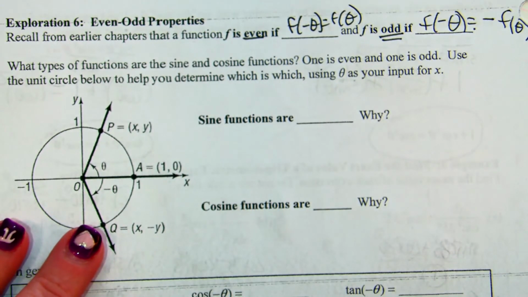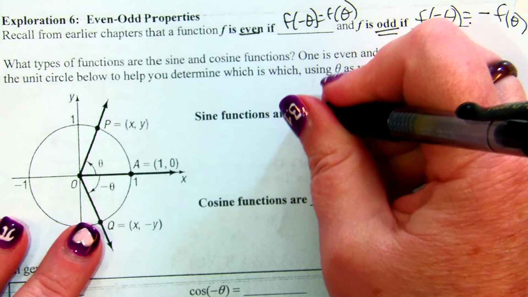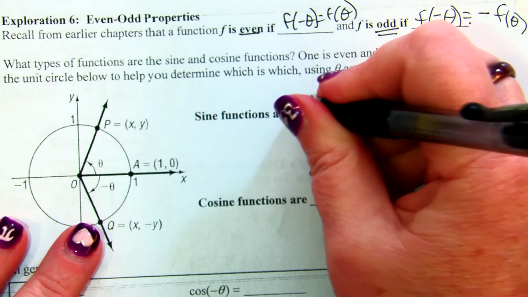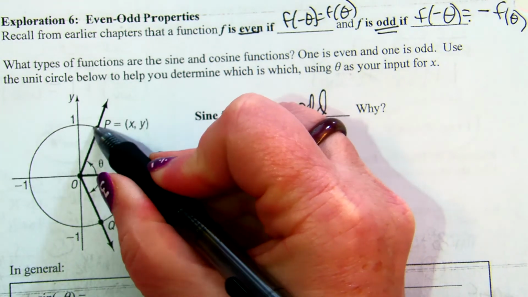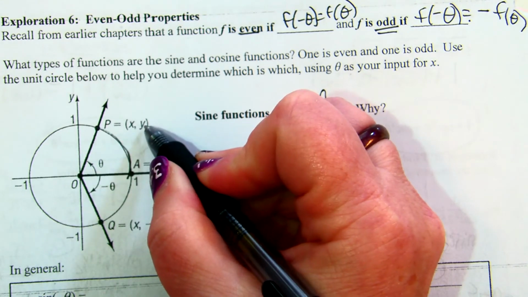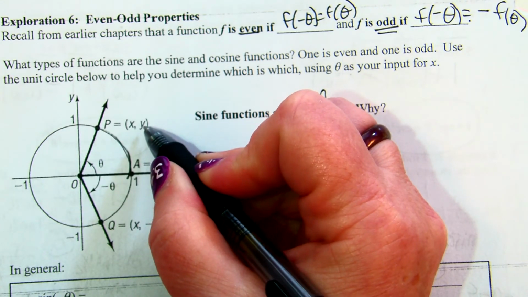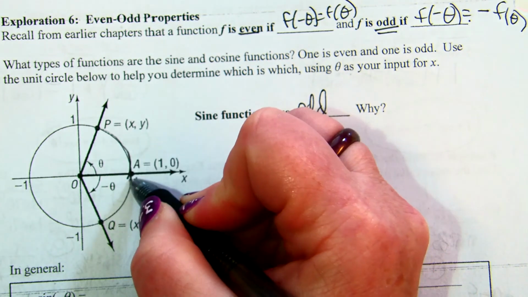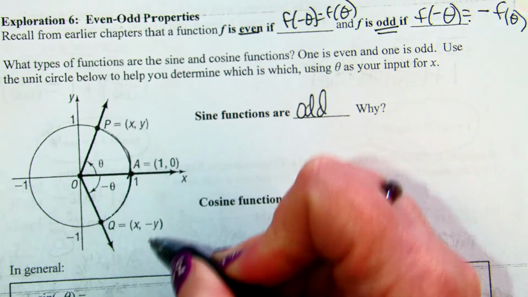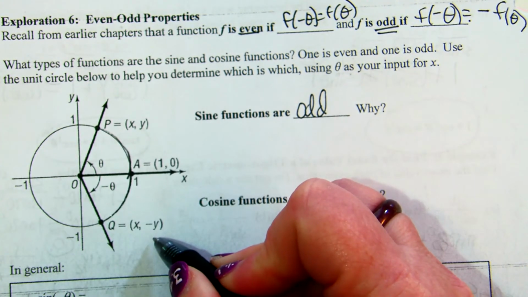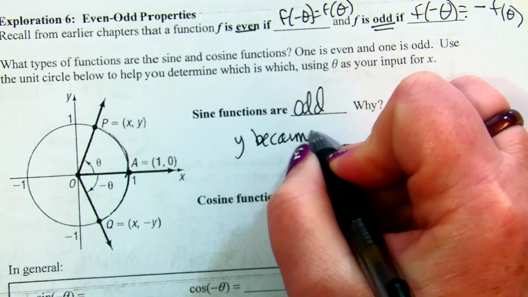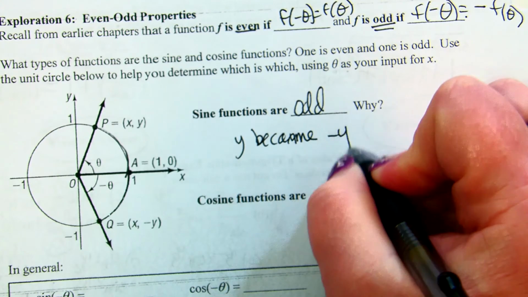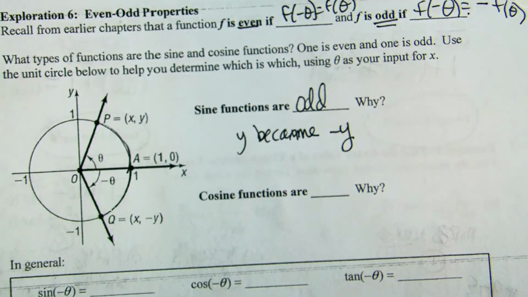Well, sine functions are odd, because if you go theta this way, we get y, right? For sine on the unit circle. If you go negative theta, you get negative y. Y became negative y, so it's odd.